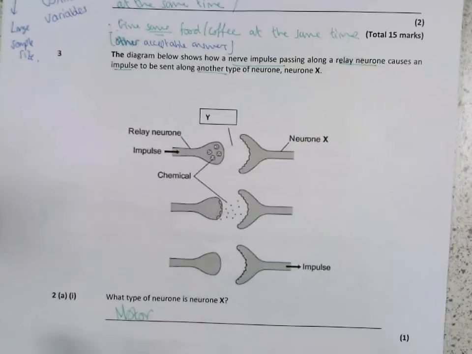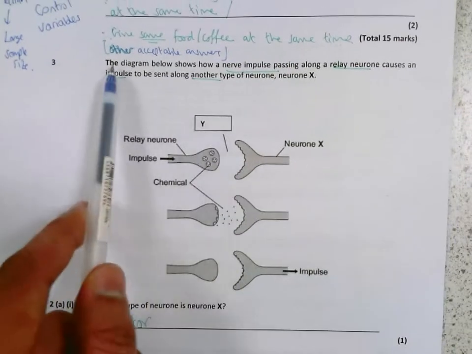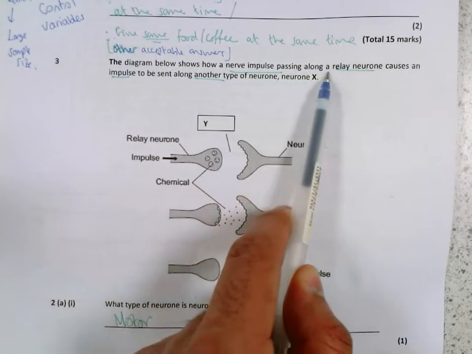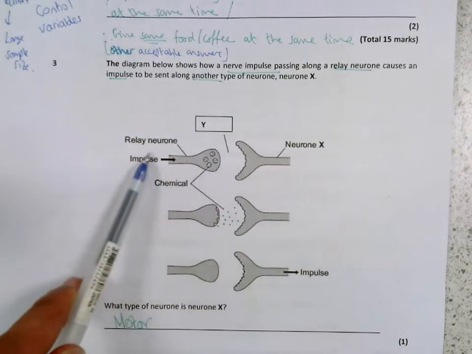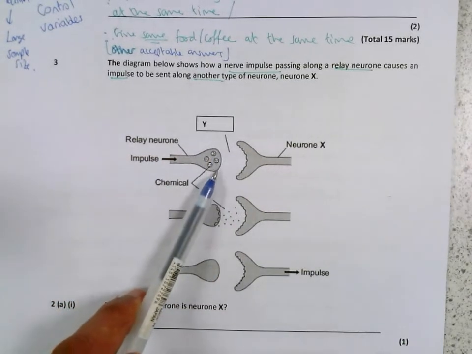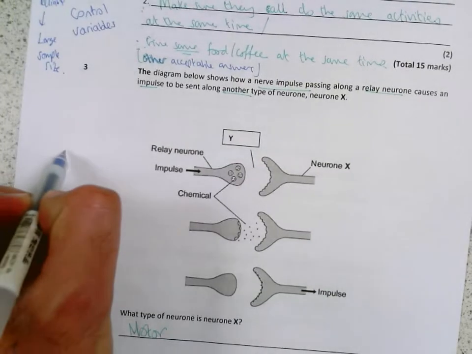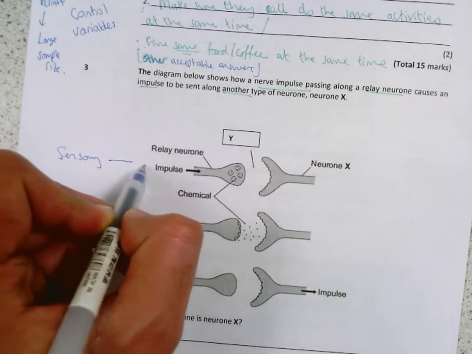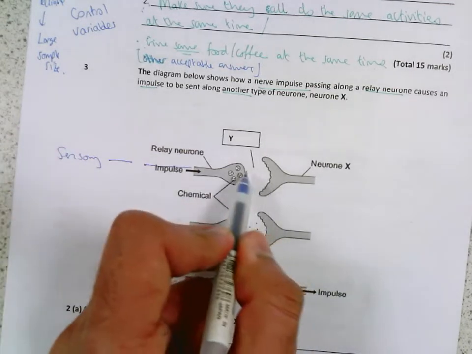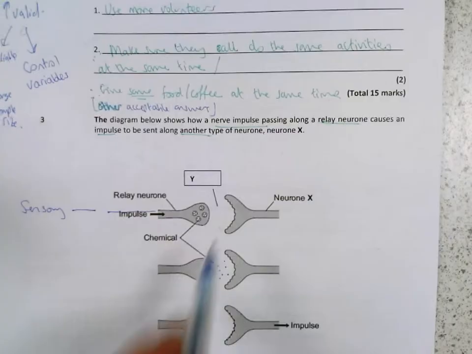Okay, now we're looking at a question on synapses, which is the gap between two neurons we talked about earlier. So the diagram shows how a nerve impulse passing along a relay neuron causes an impulse to be sent along another type of neuron. So you've got impulse going along relay neuron, and then that impulse is passed on to this other neuron. What type of neuron is this? Now we know that the order goes sensory neuron, then there's a gap, and there's a synapse. We have our relay neuron, there's another synapse, and then there's always a motor neuron. And we know that the gap labeled Y is called a synapse.